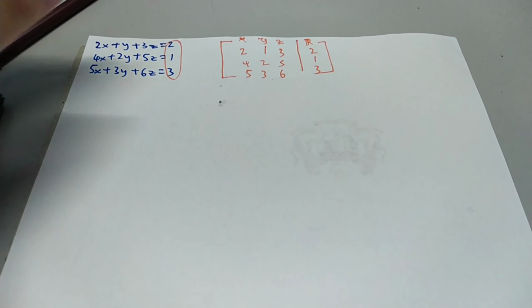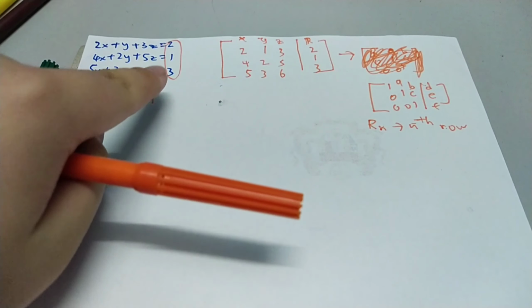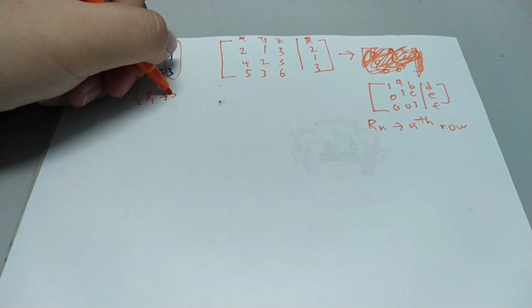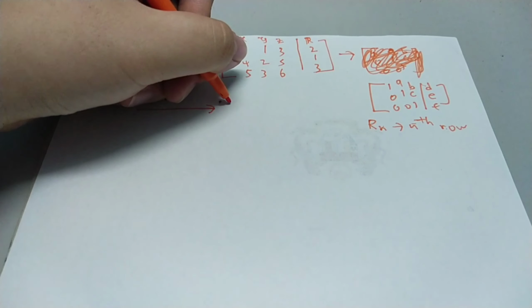So in order to transform this, in order to make it become like this, we have to try to divide the first row by 1/2 to make the x become 1. So in order to express it using the elementary row operation, we are going to write like this: 1/2 row 1. If you don't know what this is, the R sub n means the nth row of the matrix. So we are going to take row 1, multiply by 1/2, and then put it back into row 1. So our result is something like this.